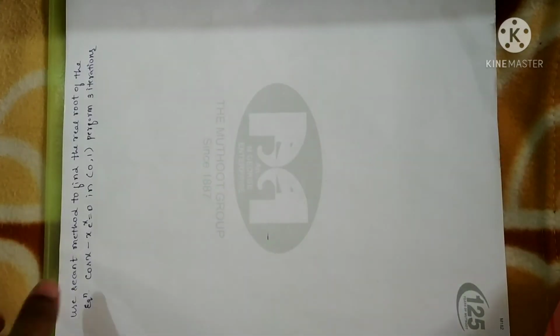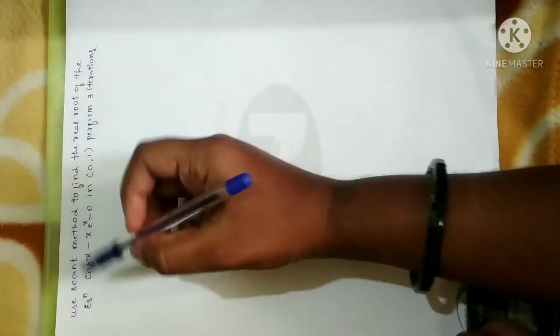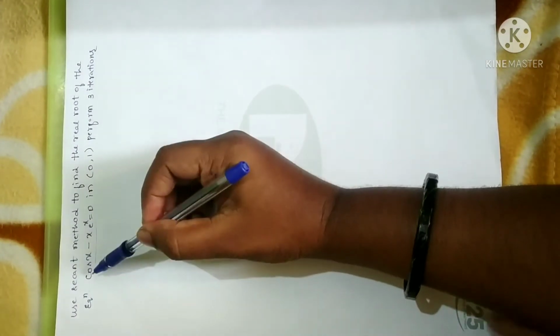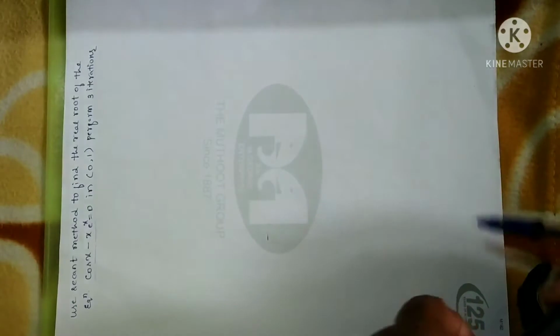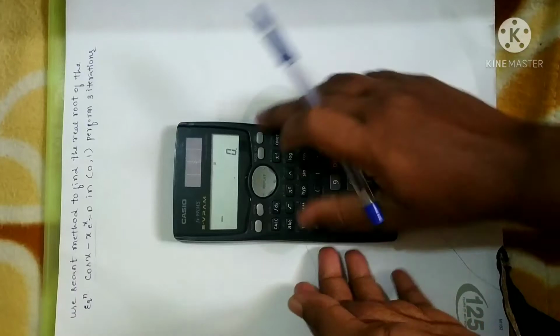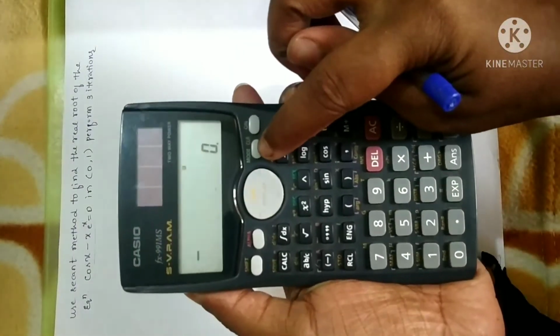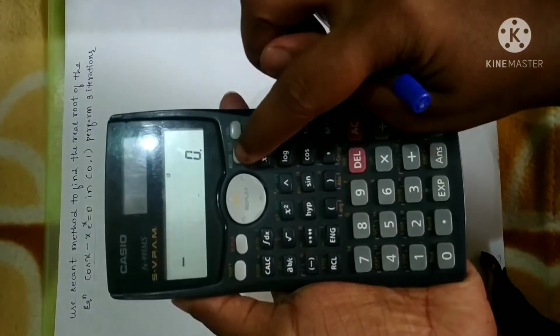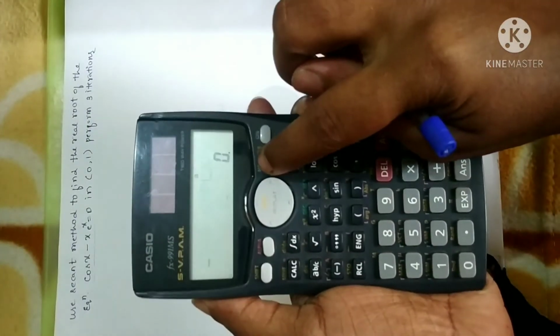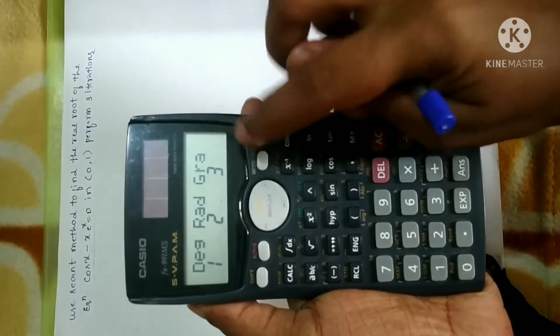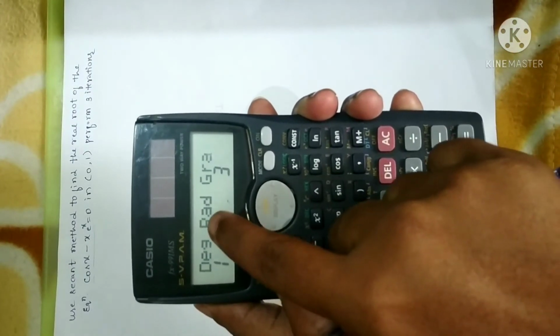But remember, before starting with the problem, you have to look at the given equation. Clearly, we have a trigonometric function cos here. So first we have to change the mode of the calculator. I have already told you a number of times. See, it is visible, right? So mode is here. You have to press it 4 times. 1, 2, 3, 4.